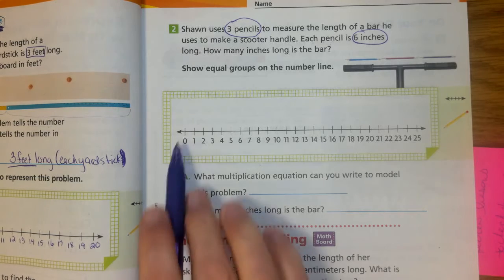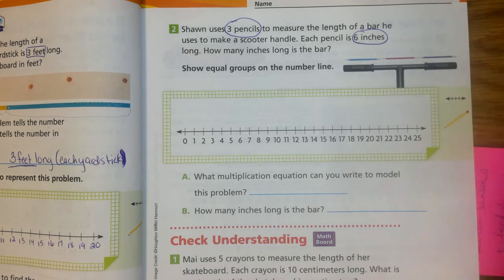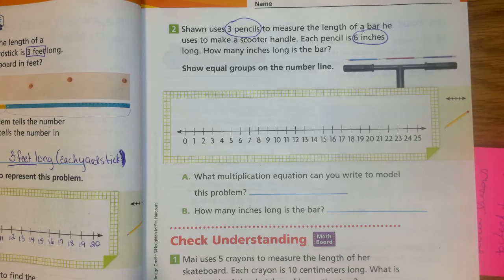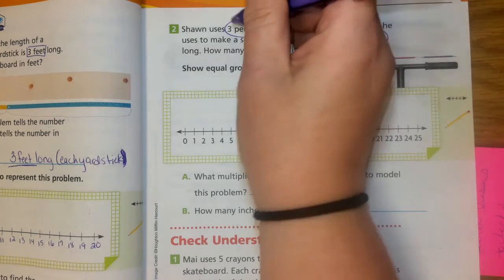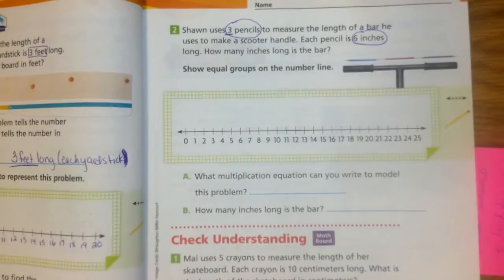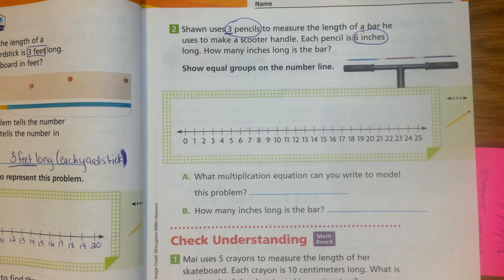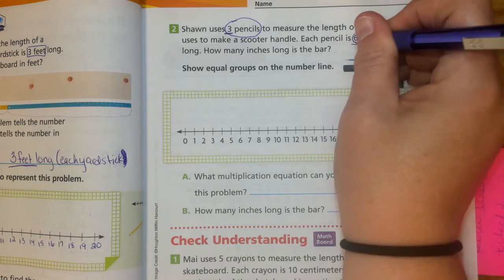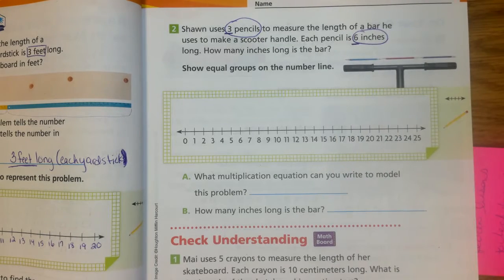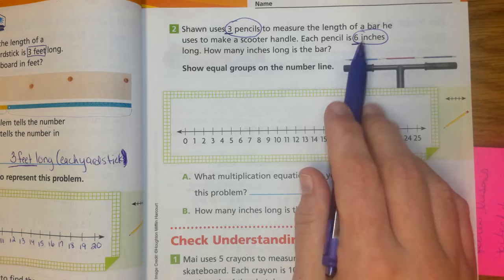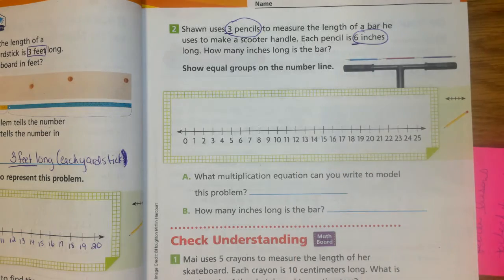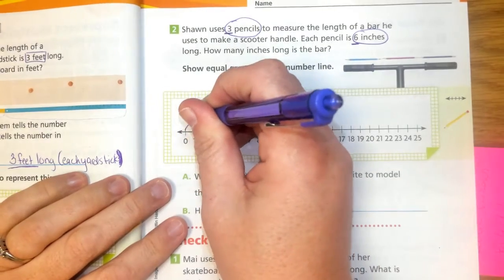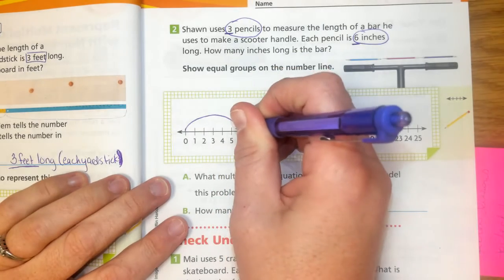But I know I'm always going to start at 0, and I need to figure out how many jumps I'm going to make. I hope you said or are thinking I'm going to make 3 jumps. How many are in each jump? I hope you're thinking or you said 6. So for every jump, I need to move 6 spots on my number line. So my first jump is going to go to the number 6.